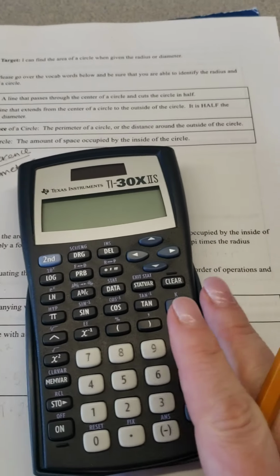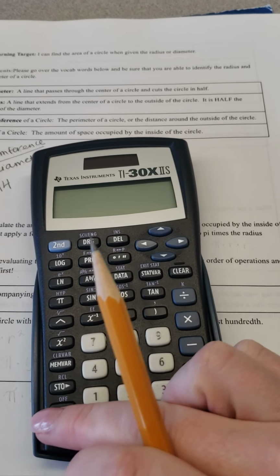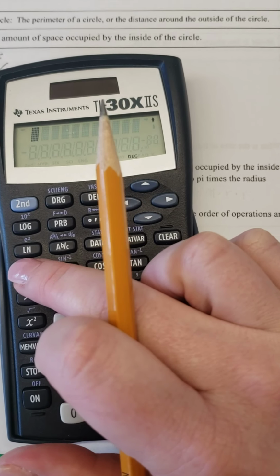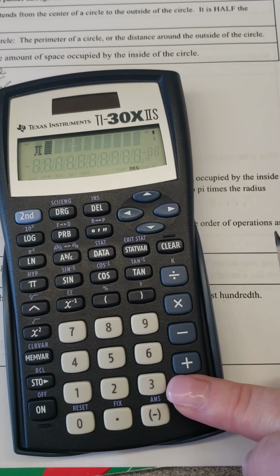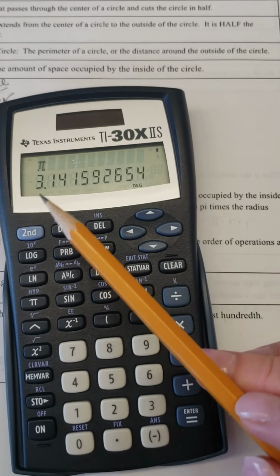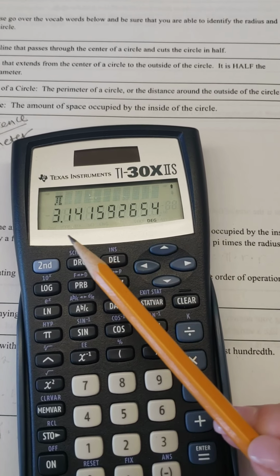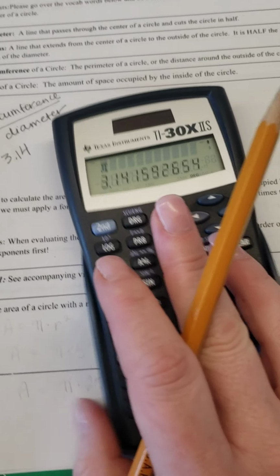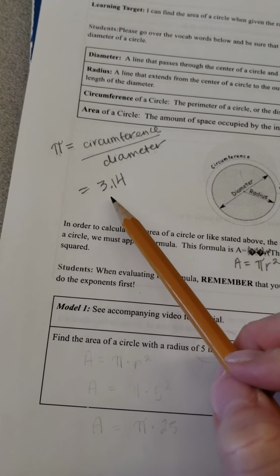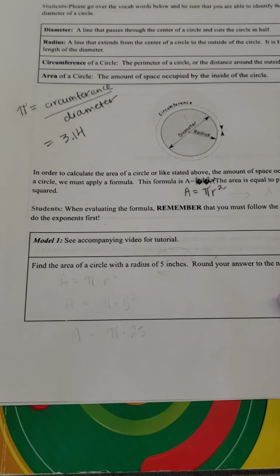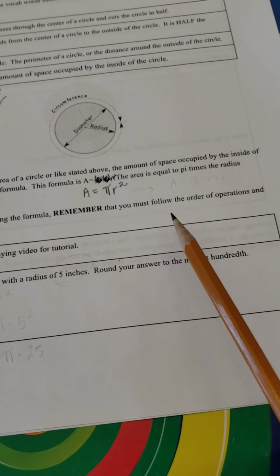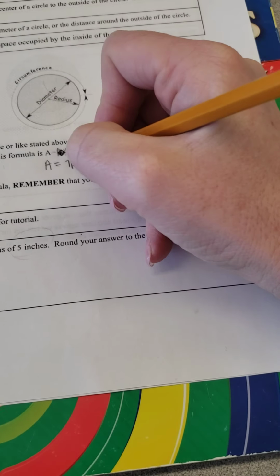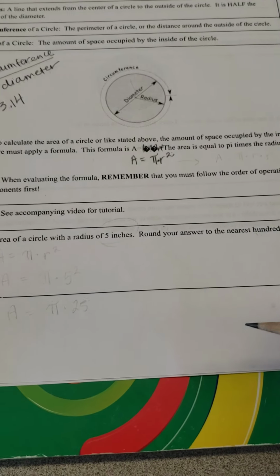to be. So if you take your calculators and use the pi symbol, right here, and if you press enter, you'll see a more exact representation of pi, 3.141592654, and so on. It's irrational, it goes on forever, but you'll often use this for pi. Now, important, remember that you must follow the order of operations and do the exponents first, because you have multiplication here, and then you have exponents.